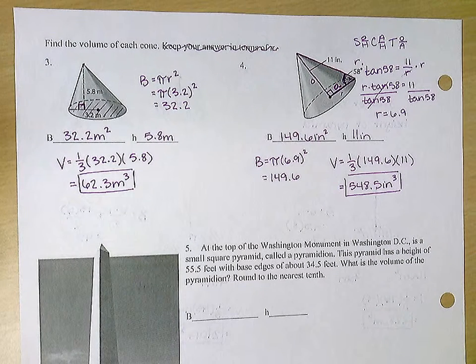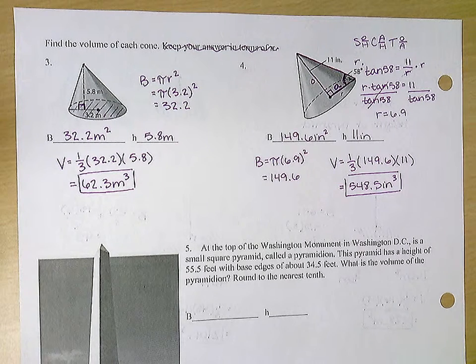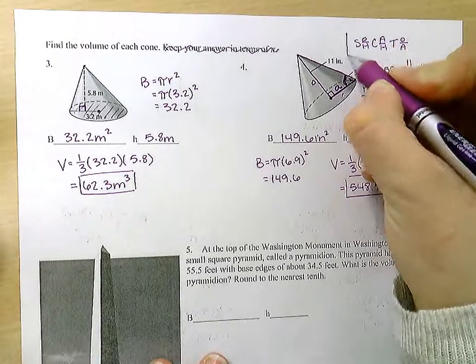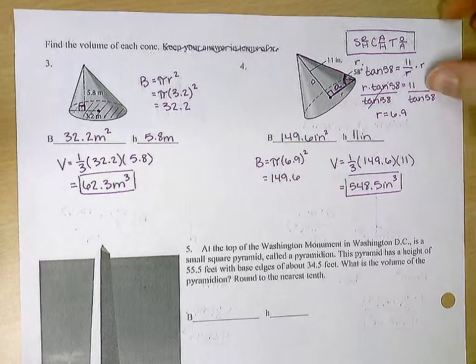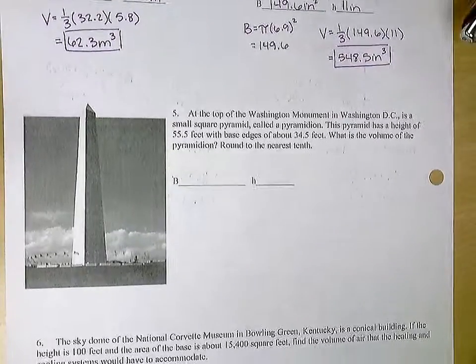Questions on example 4? You do have a problem on your assignment where you have to use SOHCAHTOA. I think you have to solve for either the height or the radius. So please make sure you are remembering how to do SOHCAHTOA here. Please remember that. All right, so moving on.